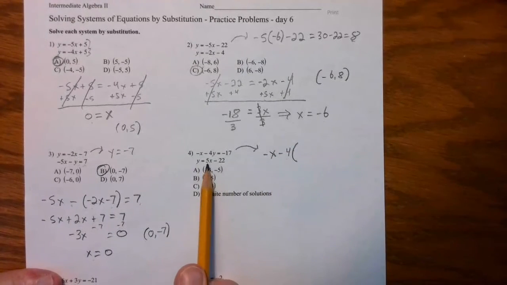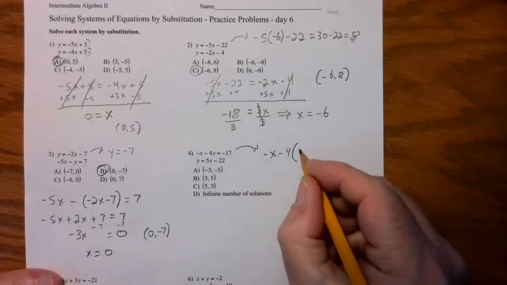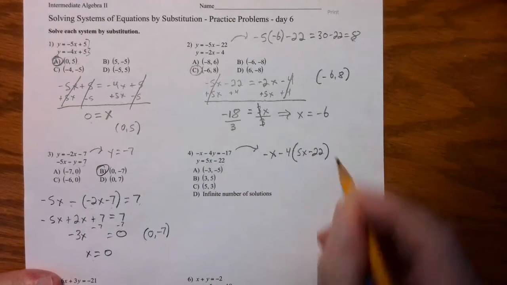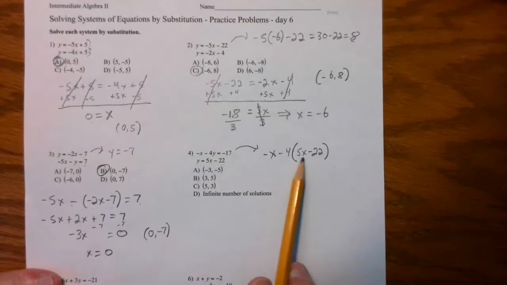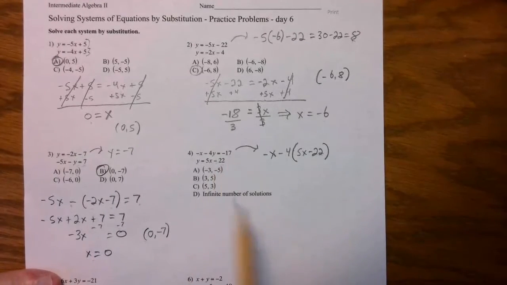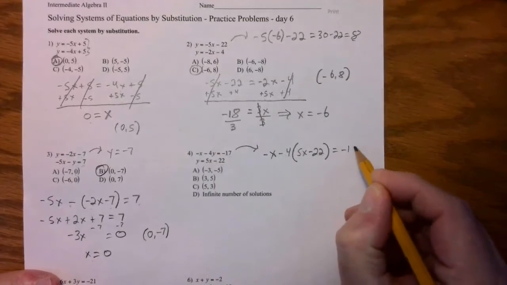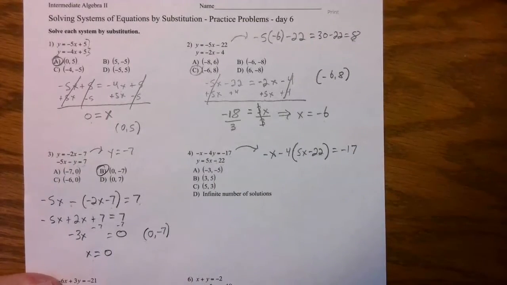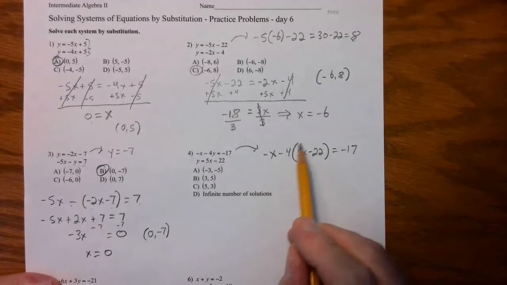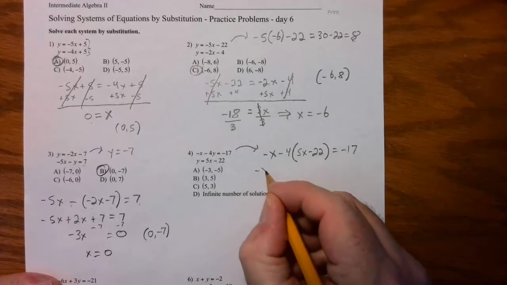Well, we're saying y is this right here. 5x minus 22. That's what y is. I just substituted in. That says 4y. Right, that equals negative 17. Okay? Again, distribute the negative 4 over both of these terms.